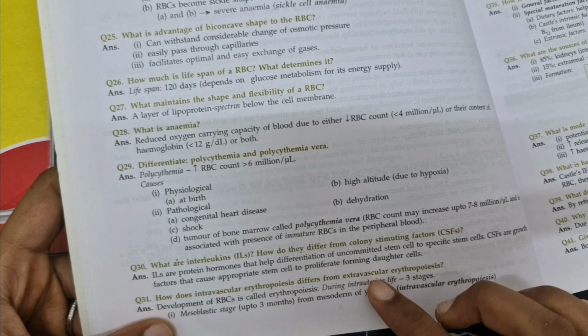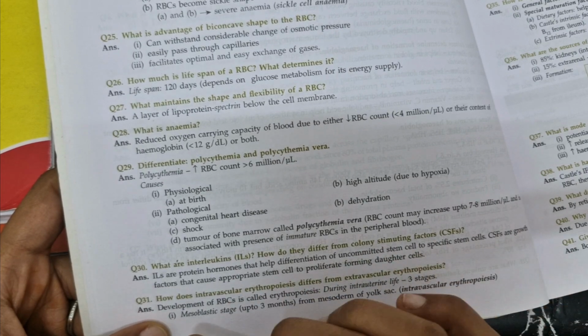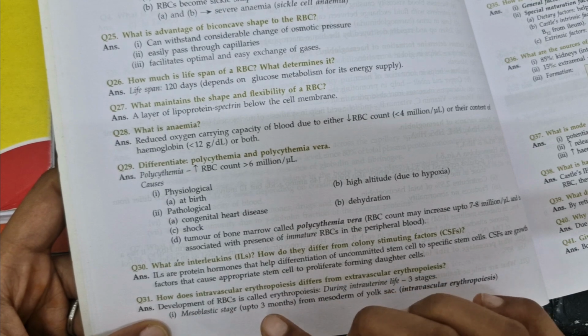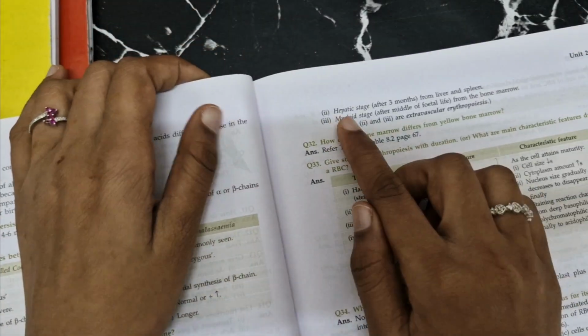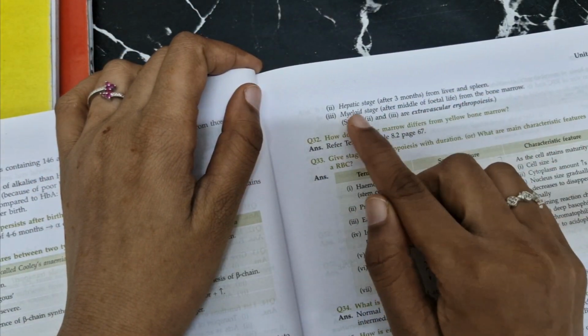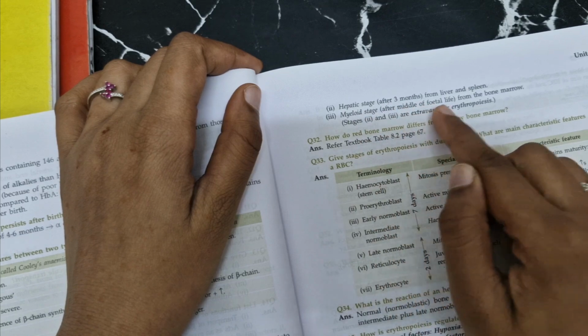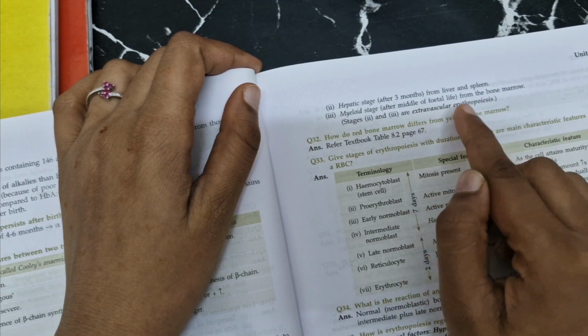During intrauterine life, there are three stages of development. Mesoblastic stage, up to 3 months, from the mesoderm of the yolk sac: intravascular erythropoiesis. Hepatic stage, after 3 months, from the liver and spleen. Myeloid stage, after the middle of fetal life, from the bone marrow. Stages 2 and 3 are called extravascular erythropoiesis.